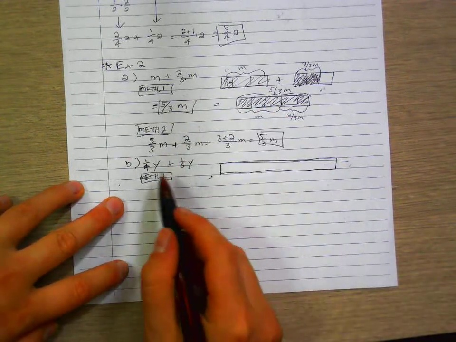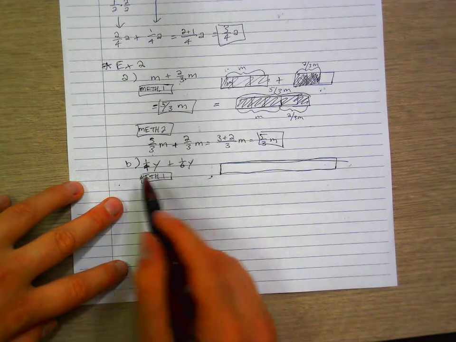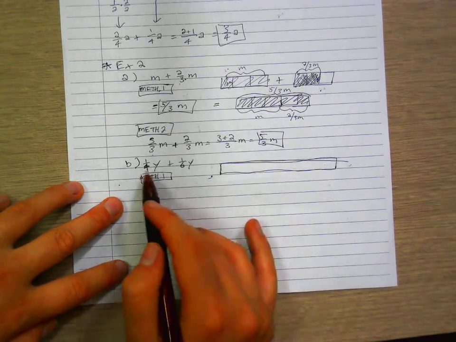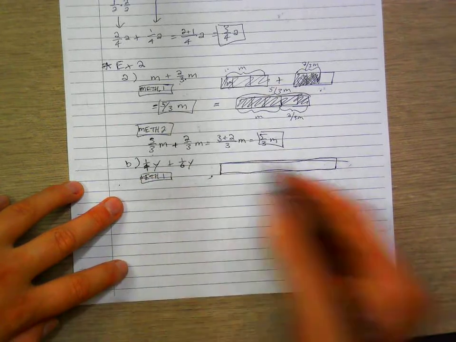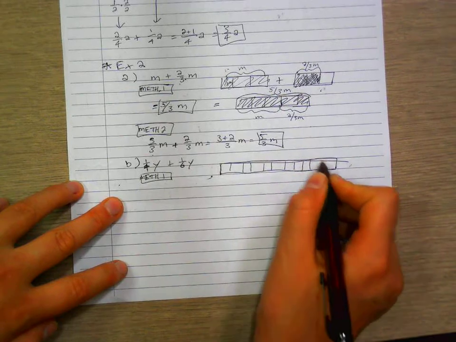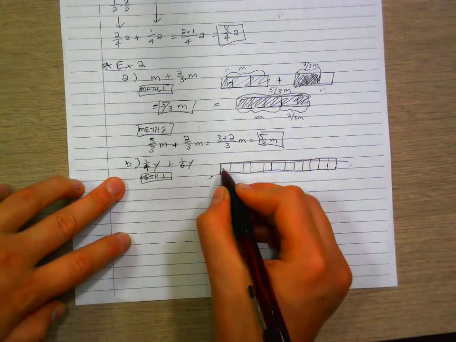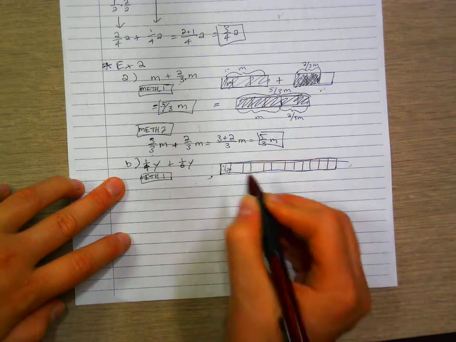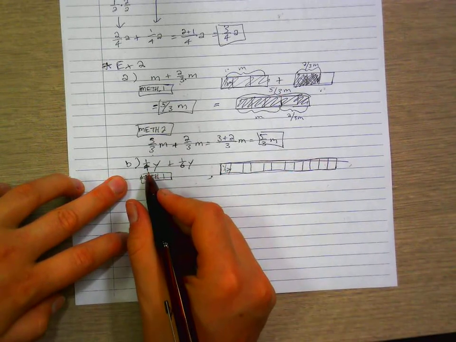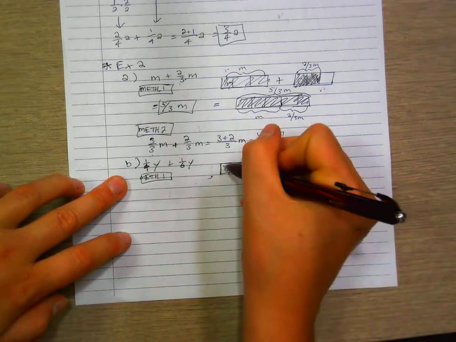4 is multiplied by 2, that's 8. 6 doesn't go into 8. 4 multiplied by 3 is 12. 6 does go into 12, so we're going to divide this into 12. 1, 2, 3, 4, 5, 6, 7, 8, 9, 10, 11, 12. Now 1/4. If each of these is 1/12 y, to get to 1/4 of this whole bar, 1/4 of 12 is 3.